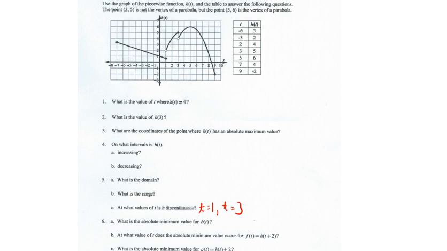So the domain is all x values between -7 and +9. And the lowest y value we have is -2, and the highest is 6. And we've covered every y value in between. So we can write that like this. Y, or h of t, is always between -2 and +6. There's some terminology here. Absolute maximum is the very highest y value on the graph. And the coordinates of the point where we have an absolute maximum are 5, 6.